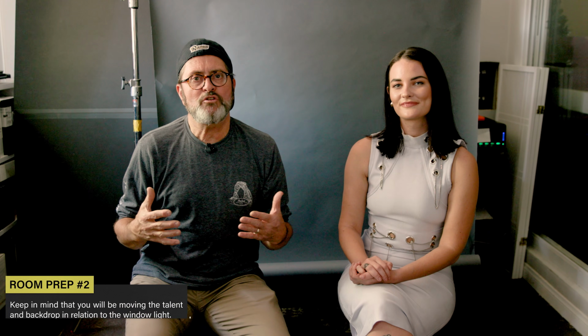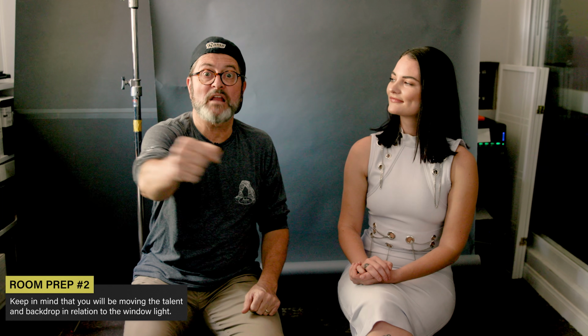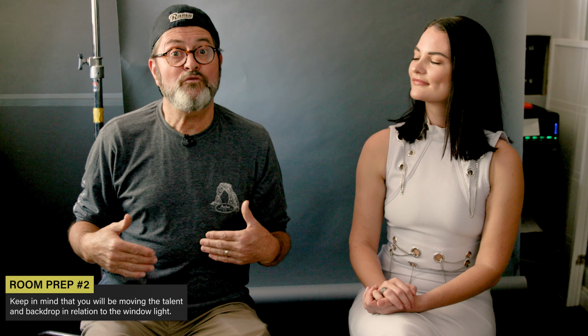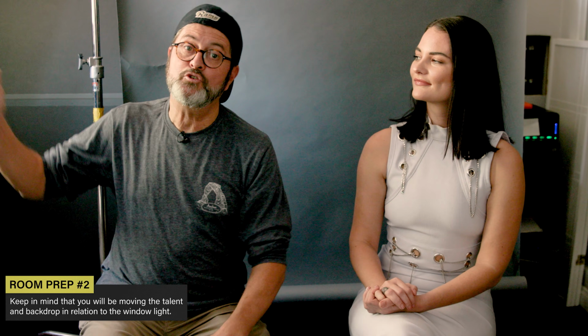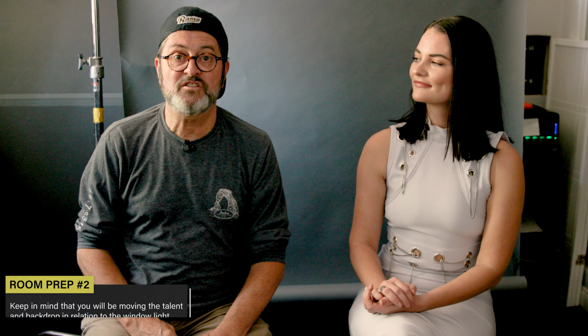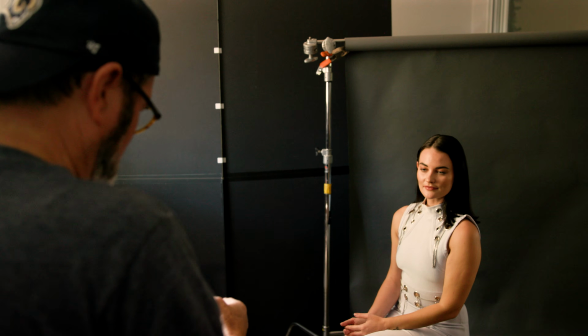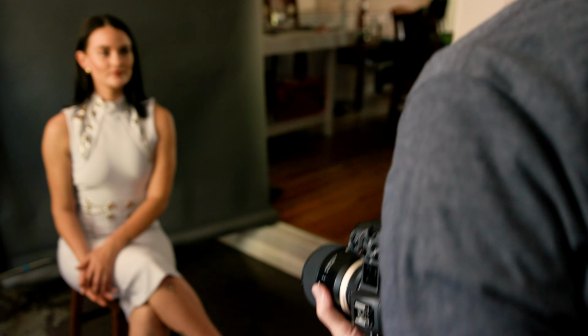When you set up in the studio, you put your model in place, you put your background behind them, and then you move your light to your model. When you work with window light, you have to move your model and the background to the window. So if you want to change the lighting portrait position on your talent's face, you have to change the background and your talent in relationship to the window.